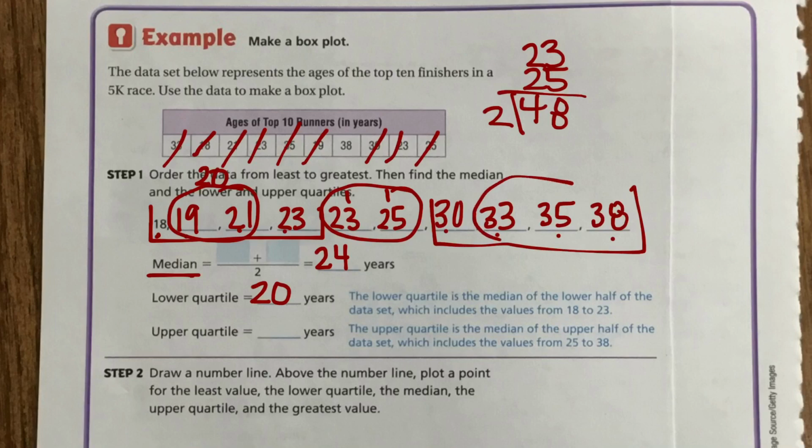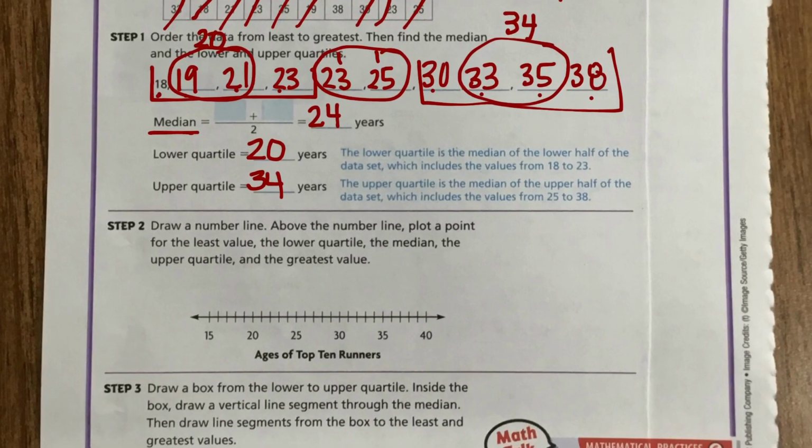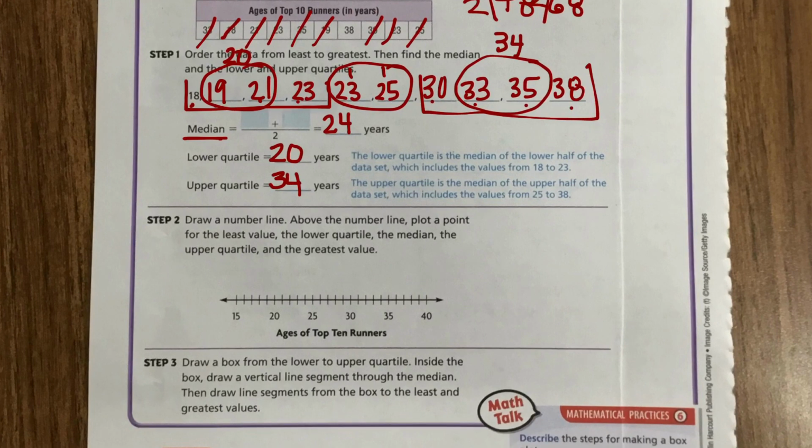Okay, my two numbers here. What's 33 plus 35? Quickly do that. 68. Divided by 2 is 34. So my upper quartile is 34. So now I have my median, my lower, and my upper. All right. Now I'm going to plot.